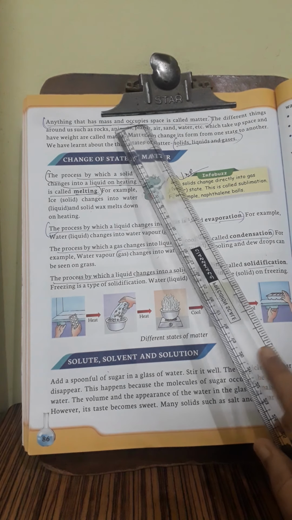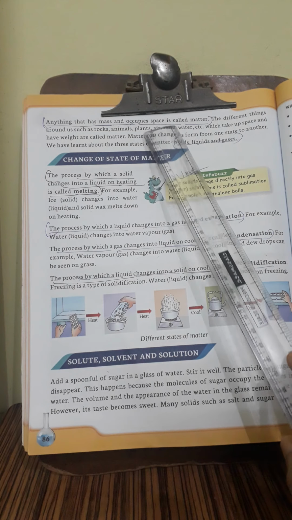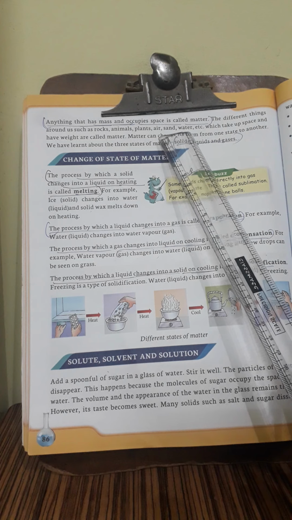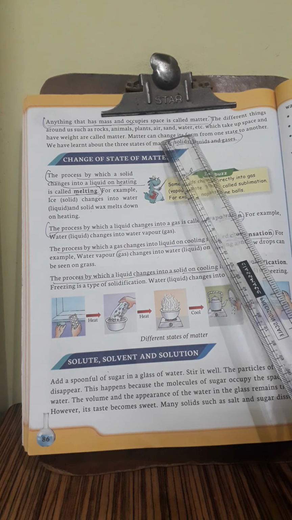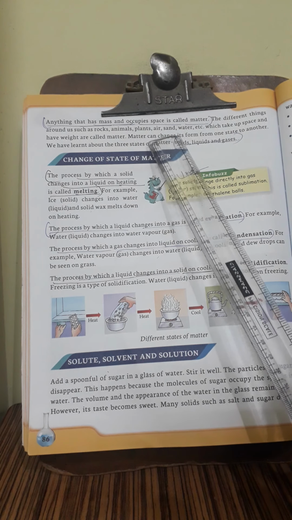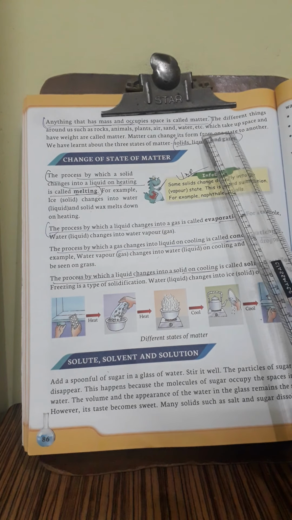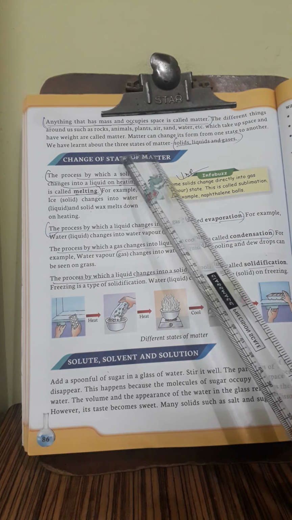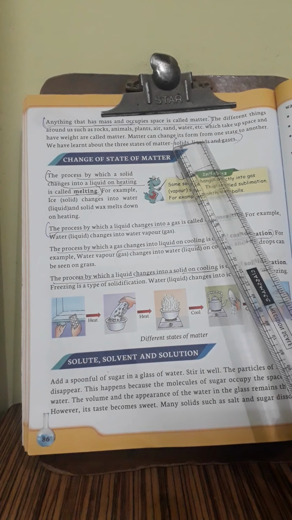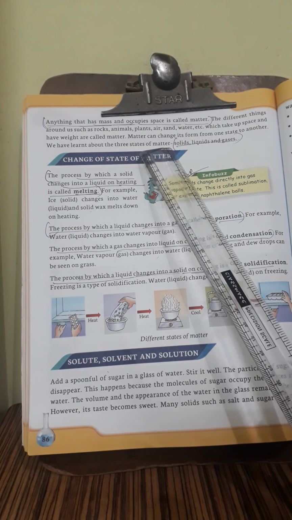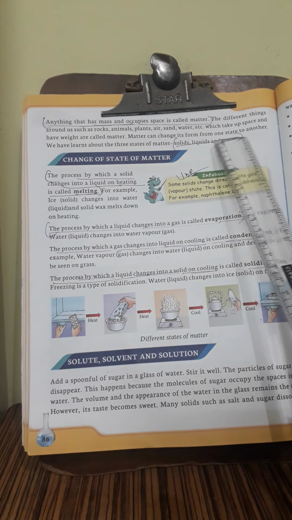Anything that has mass and occupies space is called matter. The different things around us such as rocks, animals, plants, air, sand, water, etc., which take up space and have weight, are called matter. Matter can change its form from one state to another. The three states of matter are solid, liquid and gas.